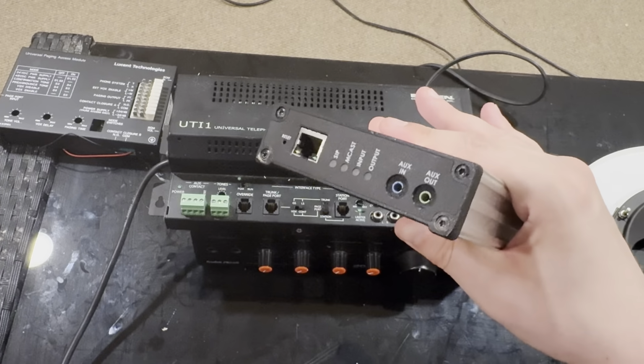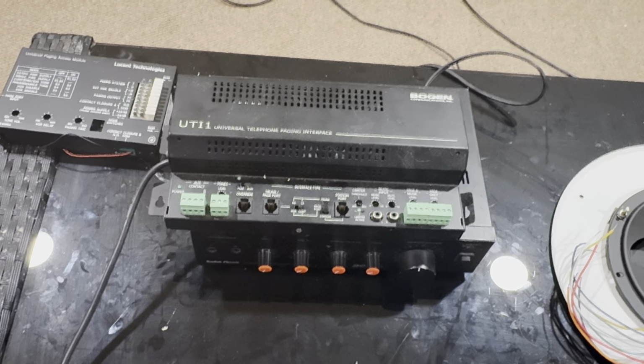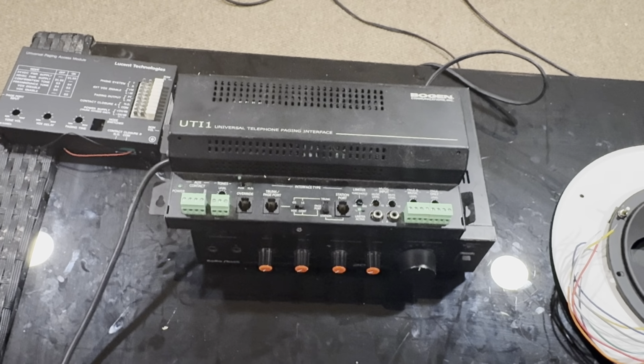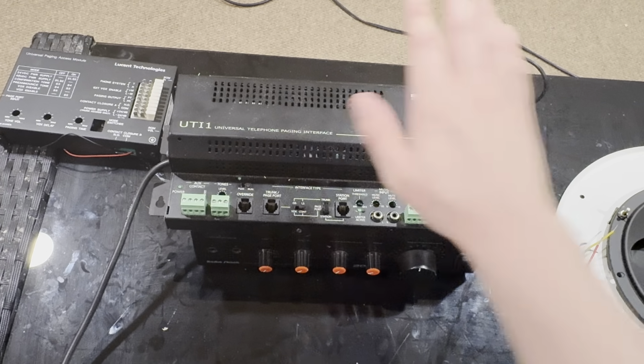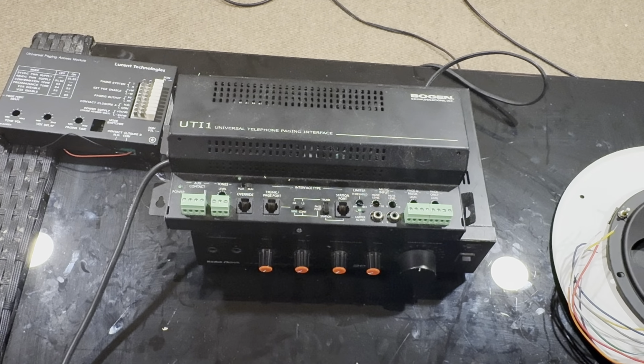I think it's a setting you have to put in, but anyways, that's paging. So once again, phone, paging adapter, amplifier, and then it goes to the speakers. So yeah, that's basically paging in a nutshell.